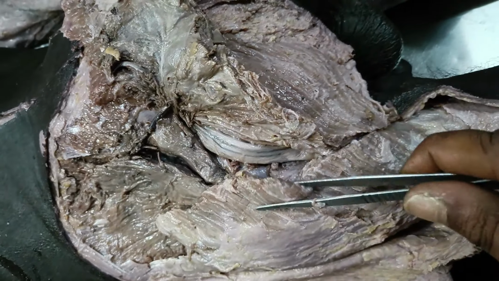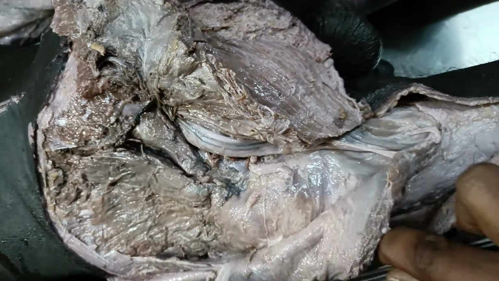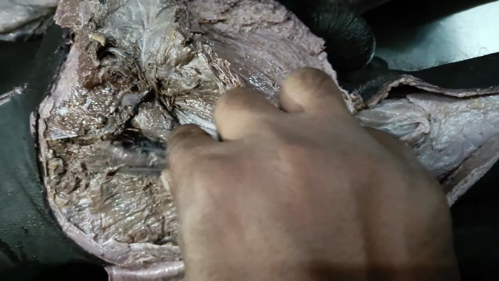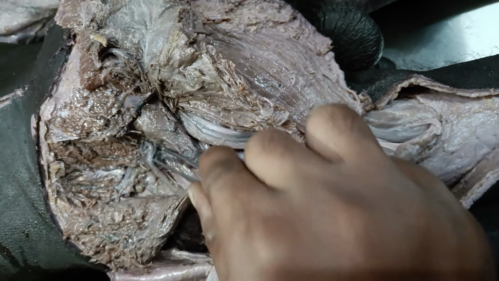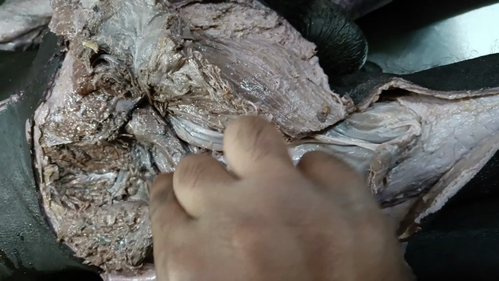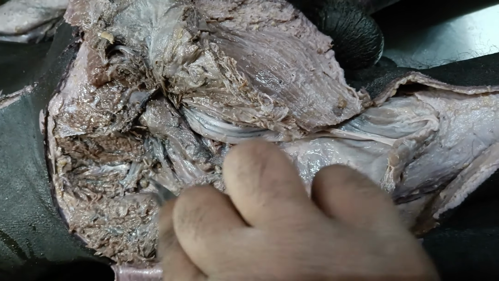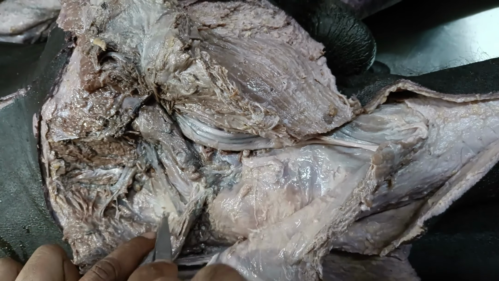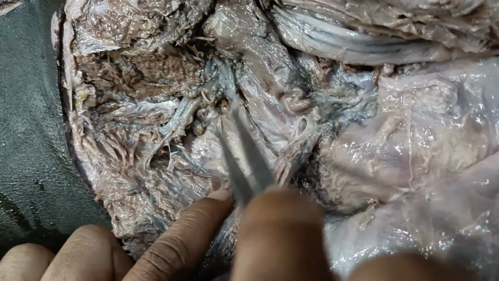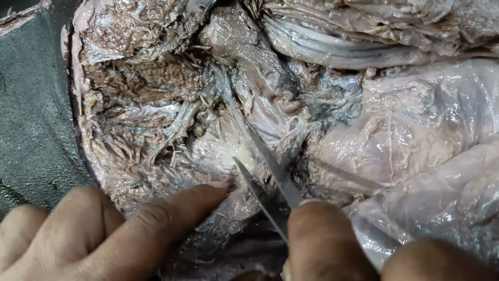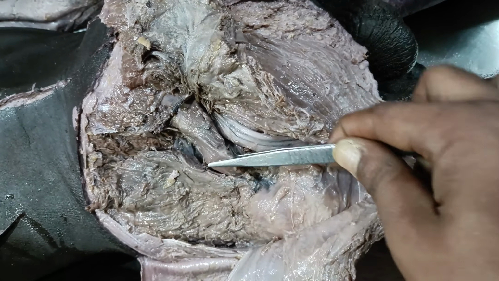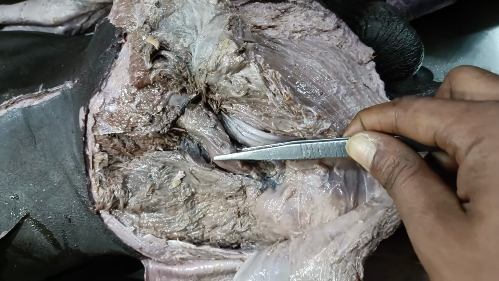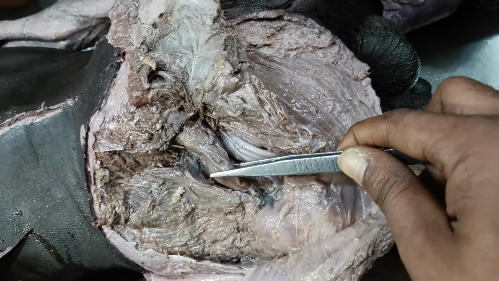So now I have reflected the gluteus maximus. We have seen two other gluteal muscles, that is the medius and beneath that the minimus. So the minimus originates below the inferior gluteal line. So this is the gluteus minimus. Now beneath that you can see this muscle, which is known as the key muscle of the gluteal region. This is the piriformis muscle.